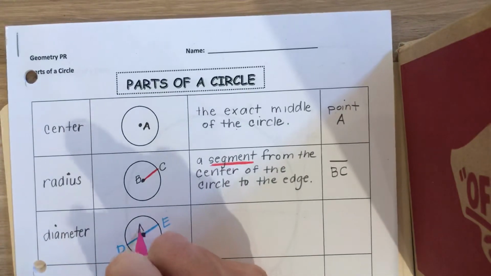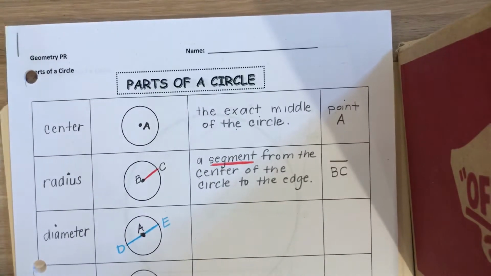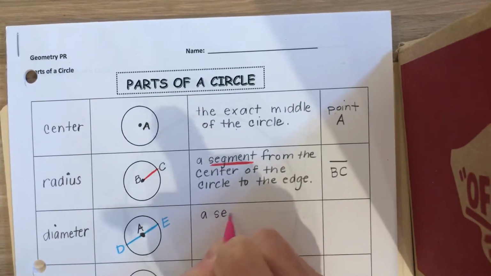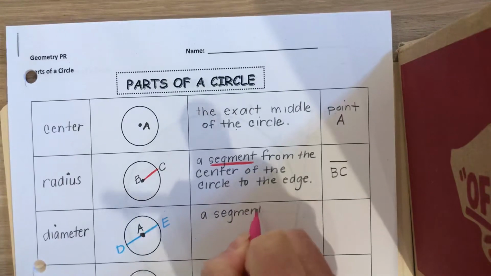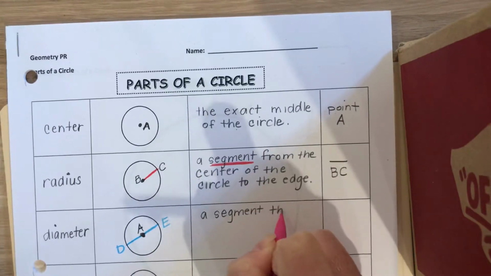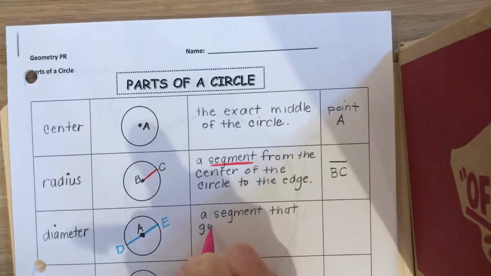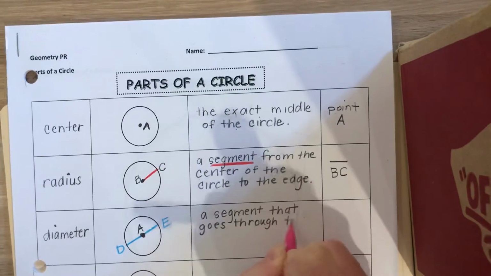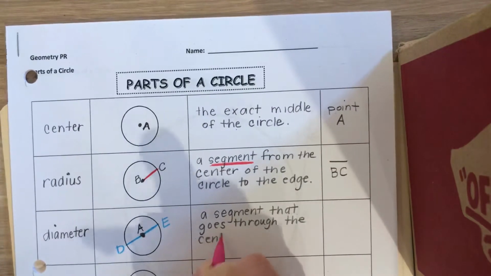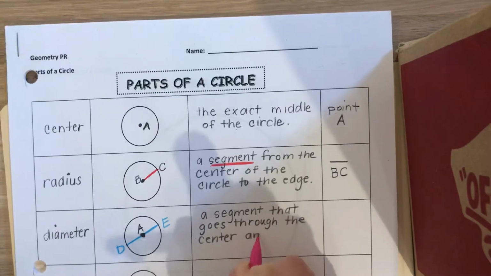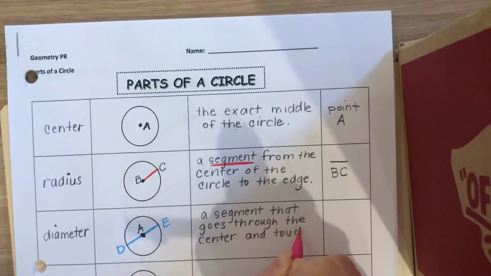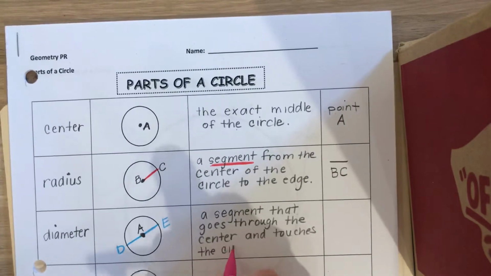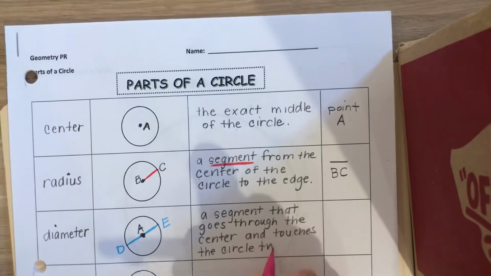I can call that A. So a diameter is a segment that goes through the center of the circle and touches the circle twice.